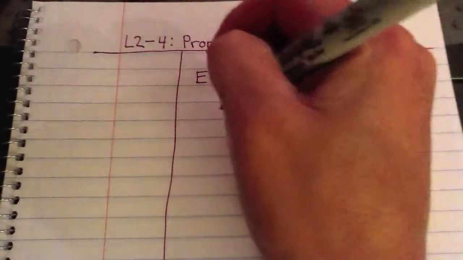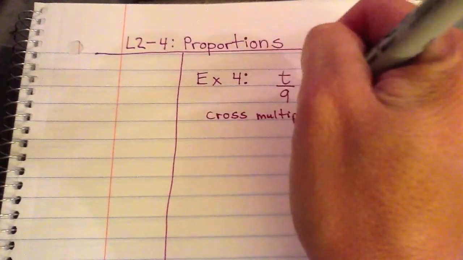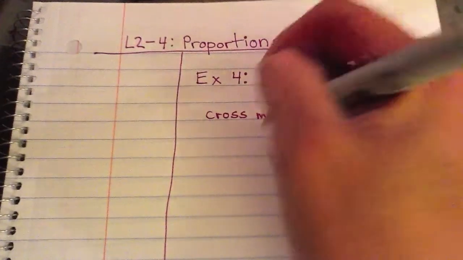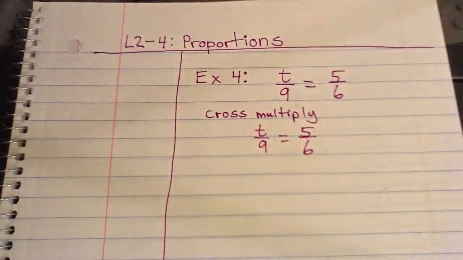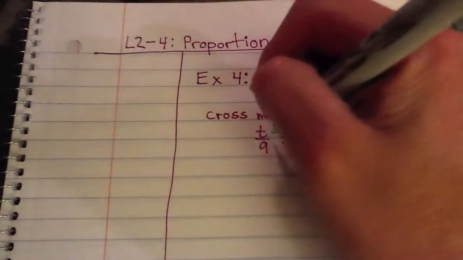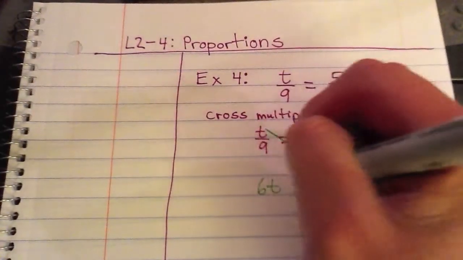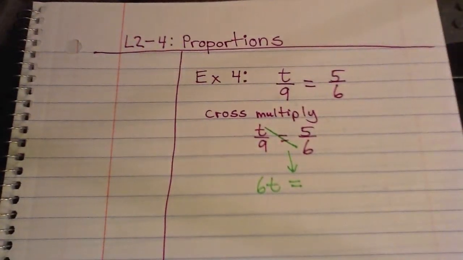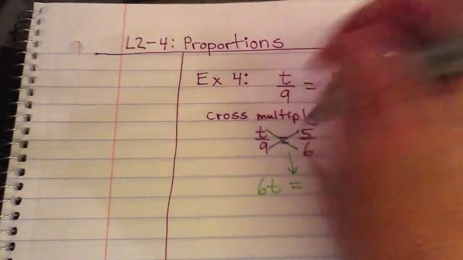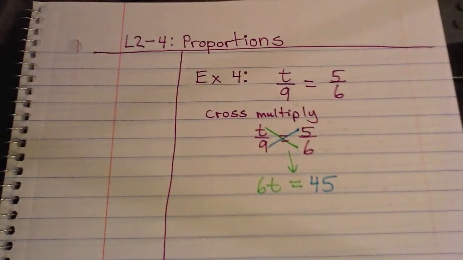So, cross multiply. We have t over 9, I'm going to write it again, equals 5 over 6. And here's what it should look like. It should be a giant multiplication. So I have 6t equals, you always bring that equals sign down. 6t equals, and then you have 9 times 5, which is 45. So does everyone see how that can work there?